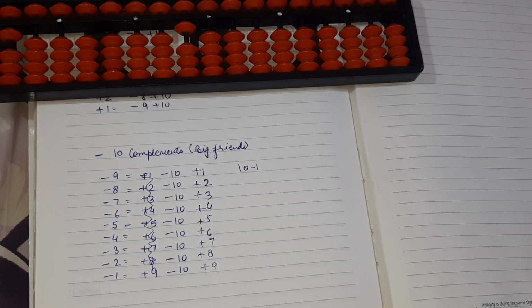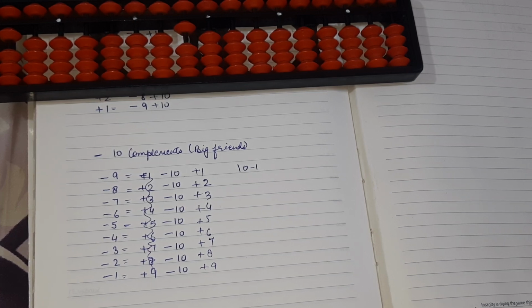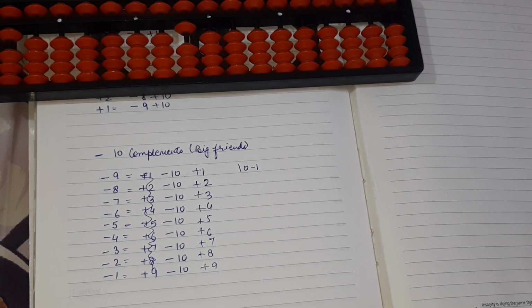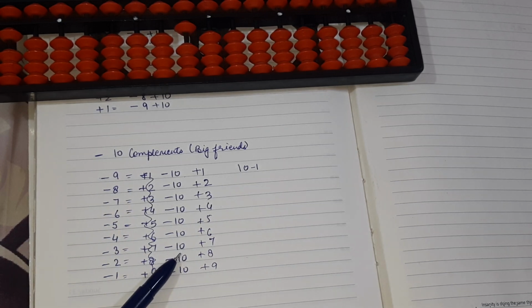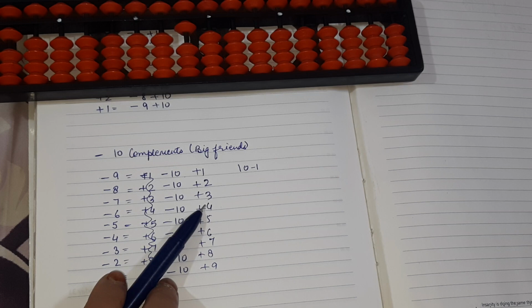Please don't get confused. In 5 complement, either it is plus 5 or minus 5, we always add first. We always write the plus complement first, like plus 1, or plus 4 minus 5. But in 10 complement we always write minus first and then add. So in minus 10 complements we will subtract 10 and add the friend.